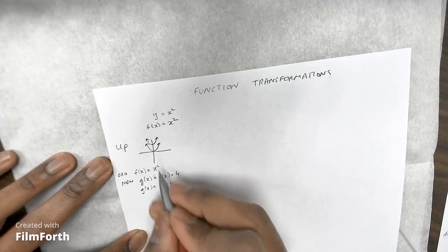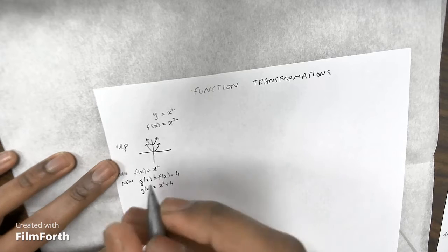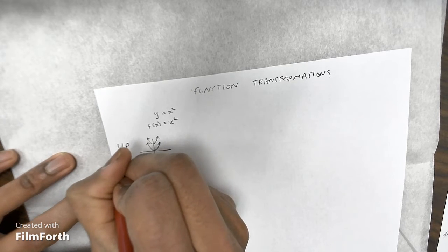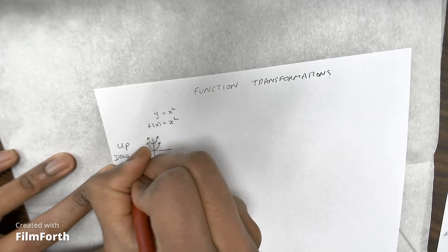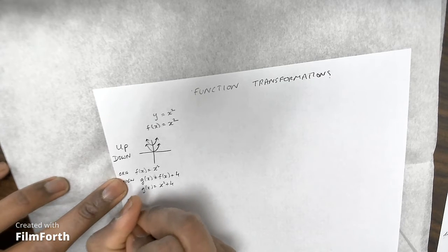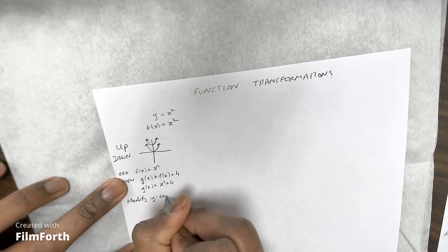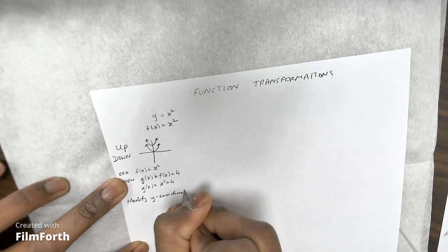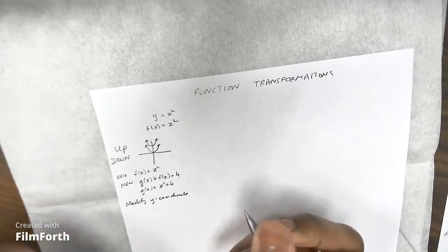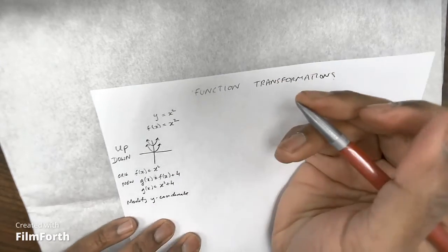In the same way, if you subtract something from the y-coordinate, you will get a function going down. So for up or down, we modify the y-coordinate. Okay, that's kind of straightforward. To move up or down, we are affecting the y-coordinate.